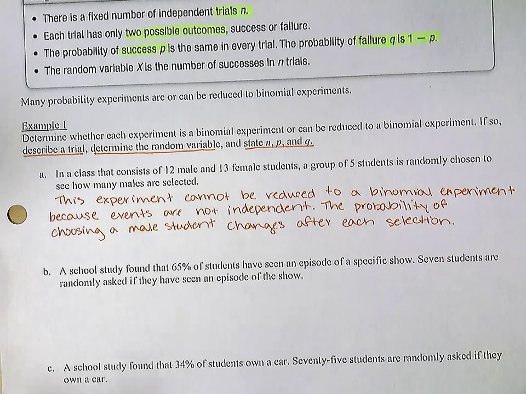So that's kind of what I was getting at before. If you start taking away students, your probability of choosing a male for that random group of 5 is going to change, because you're taking one of those students away. So if you notice your probability changes, it cannot be reduced to a binomial experiment. If your probability always stays the same, then it can be. Okay, questions on the first one? So that one cannot.